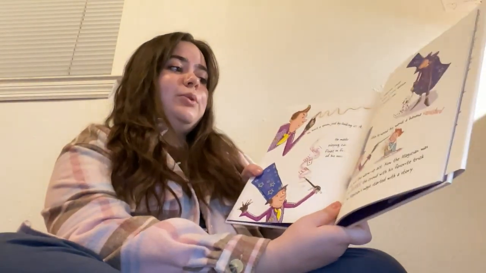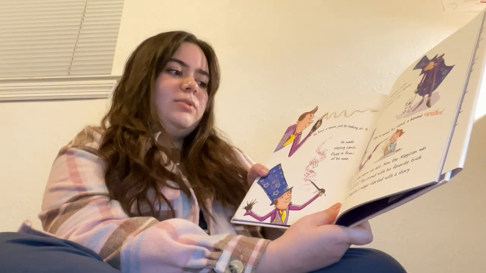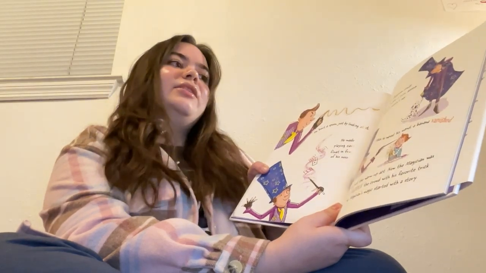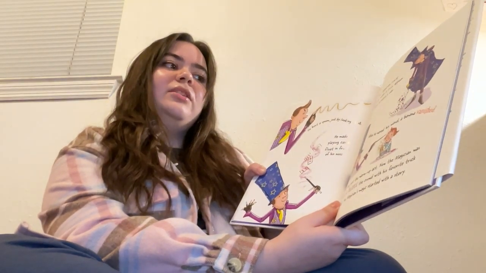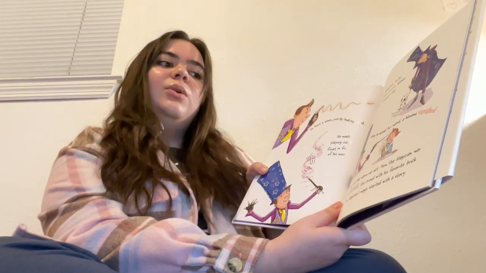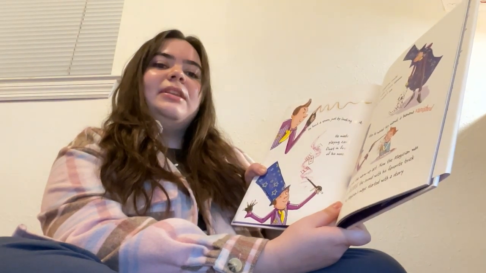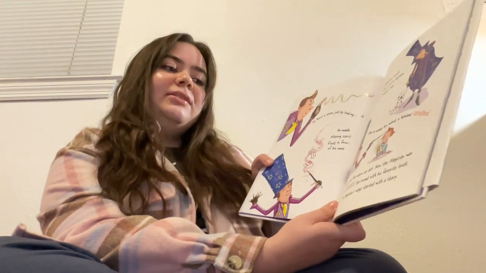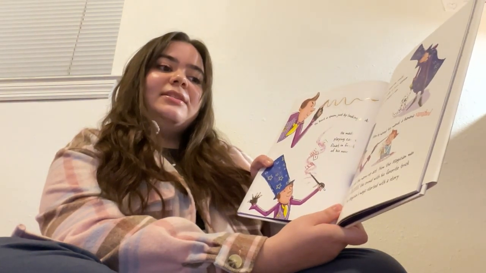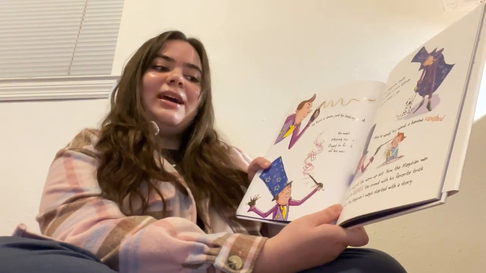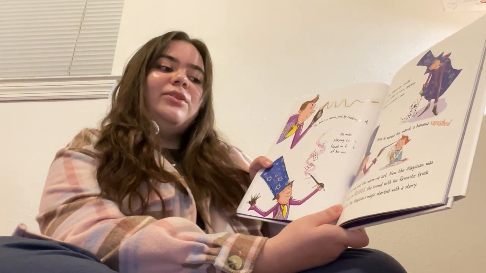He bent a spoon just by looking at it. He made playing cards float in front of his nose. The magician could even make a coin appear from a puppy's ear. When he waved his wand, a banana vanished. This was just the warm-up act. Now the magician was ready to dazzle the crowd with his favorite trick of all.